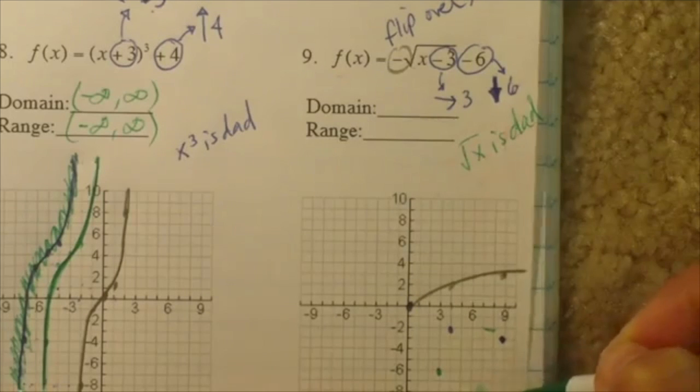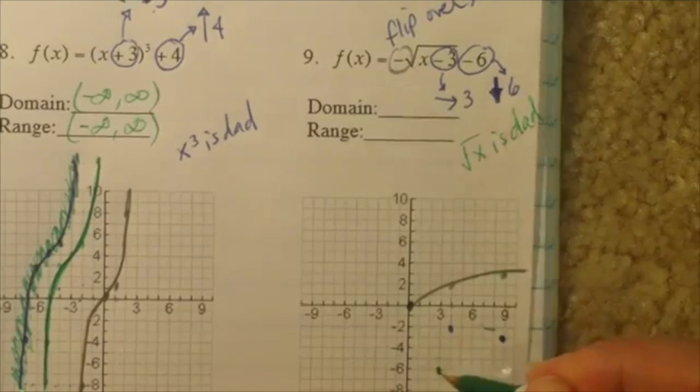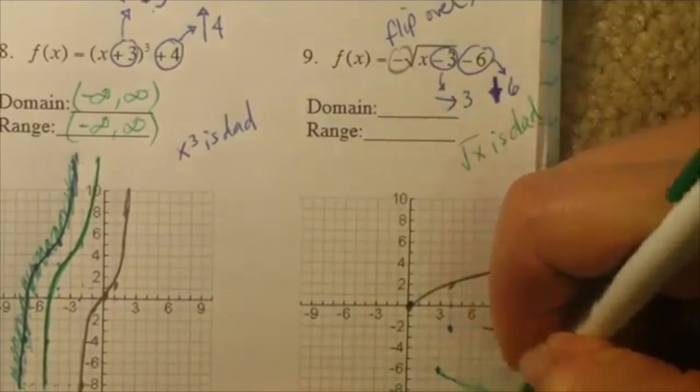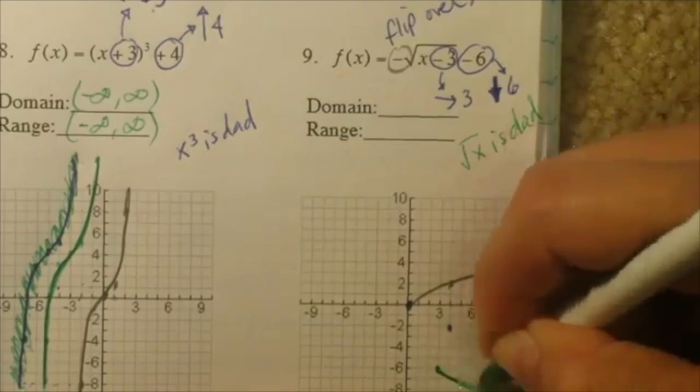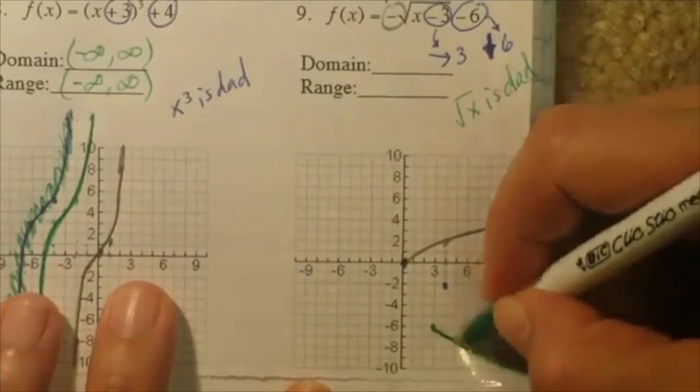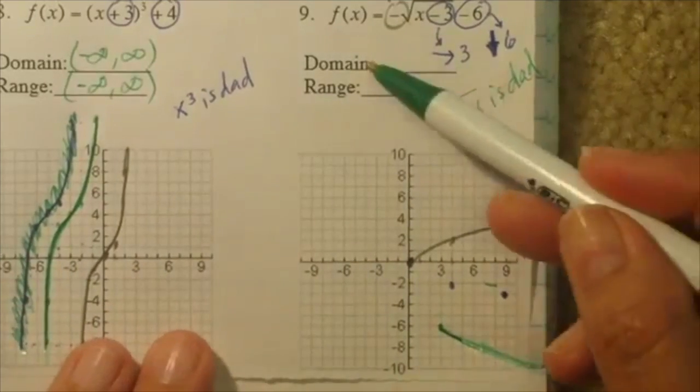So make an estimation on that last one, just because you're going to need to have a rough idea so you can see where it is. This is a listening check. Put a box around the number 9. And so it kind of looks like this. It looks flipped over and moved.